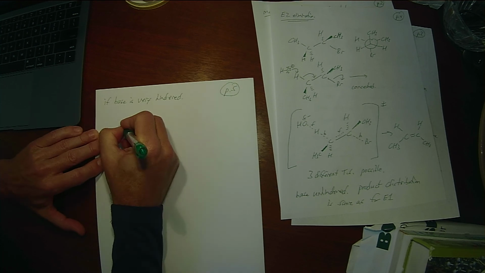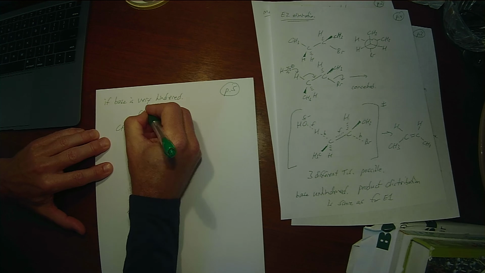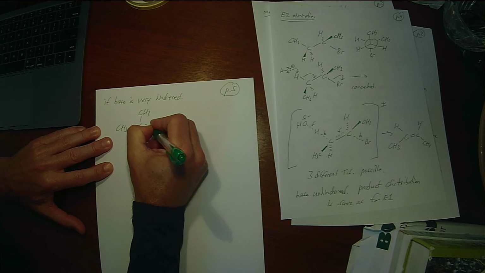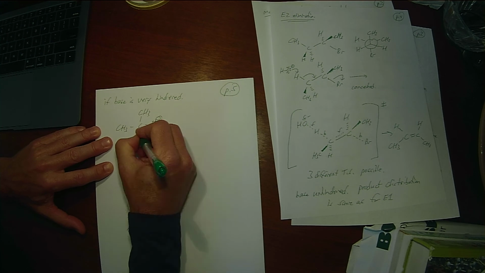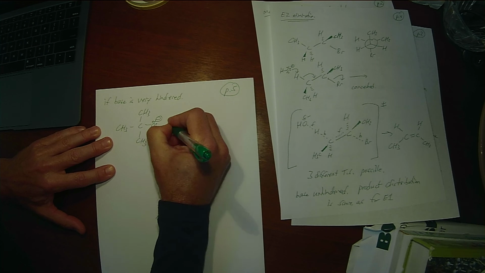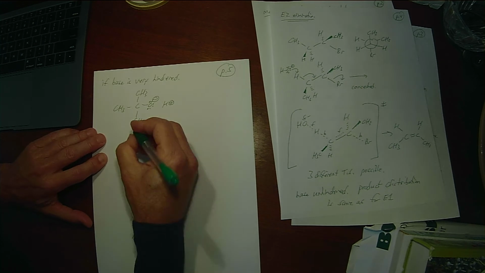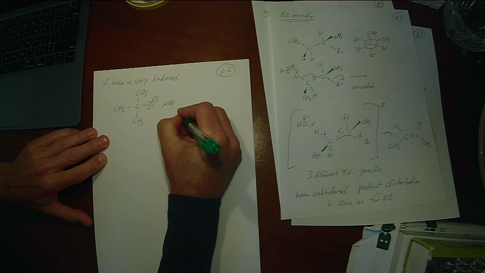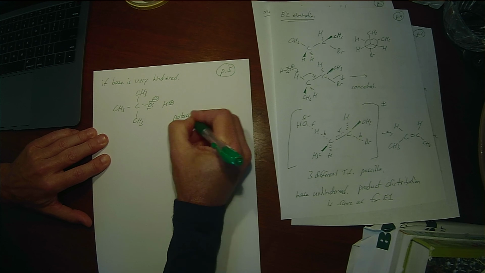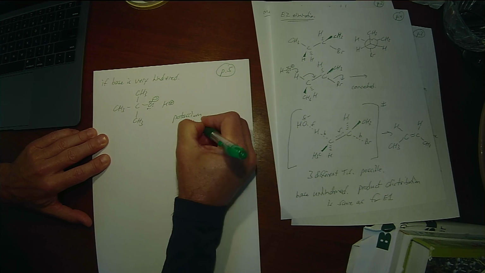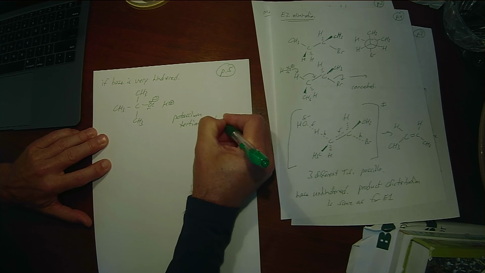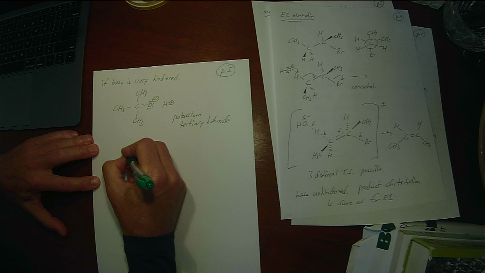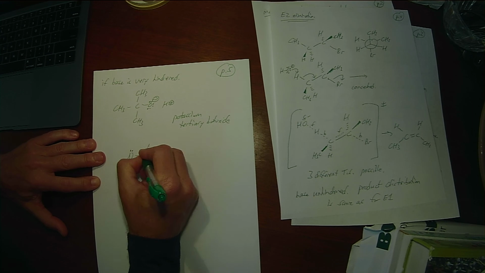and the classic examples of very hindered bases, there are 2 that you'll see over and over again. One is the tert-butoxide. This is potassium tert-butoxide. And the other is lithium diisopropylamide.